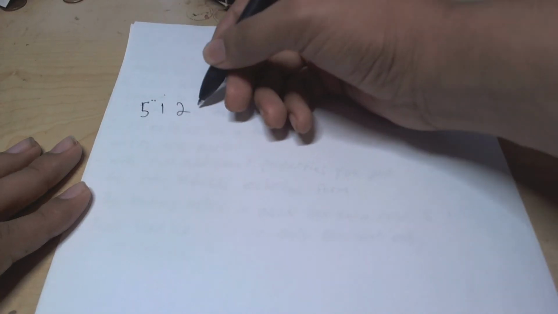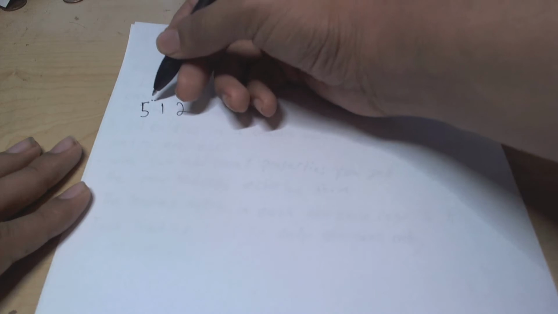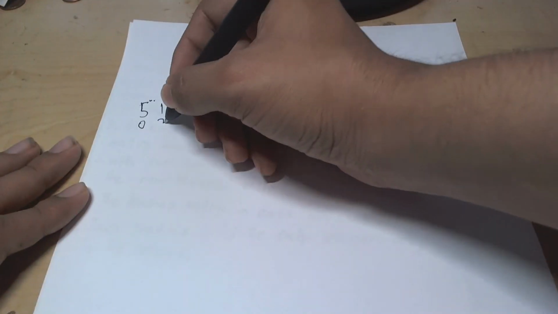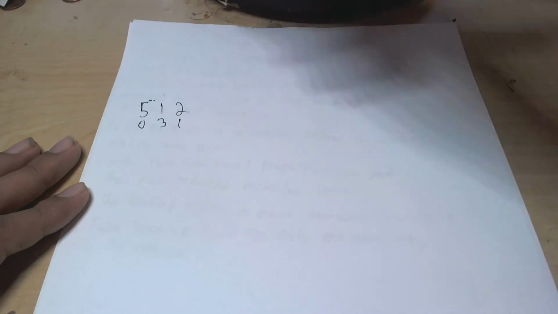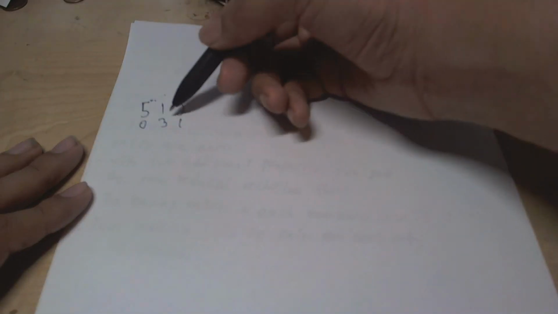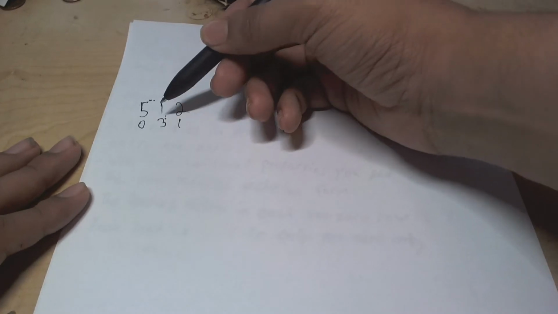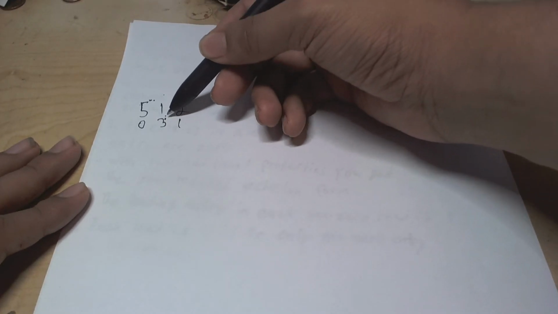This could be one row, and that would fit the criteria of a leading entry. Something else that could fit the definition of a leading entry would be something like this. And over here, 3 would be the leading entry because it is the leftmost and it is non-zero in a non-zero row.